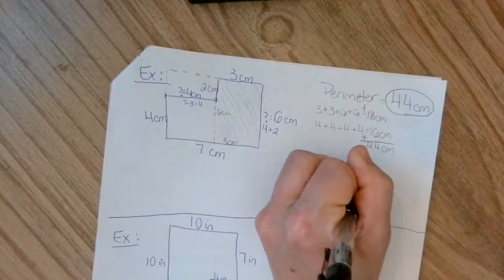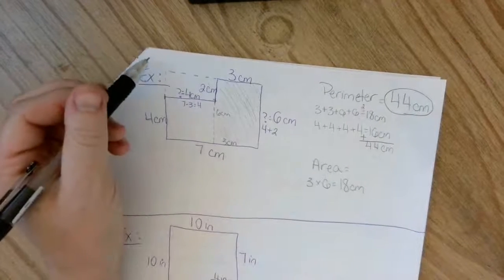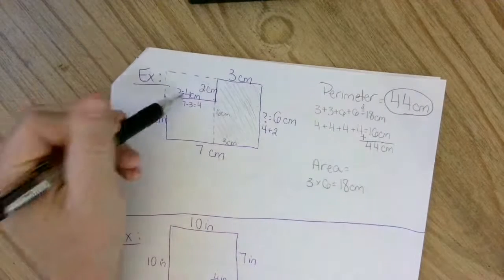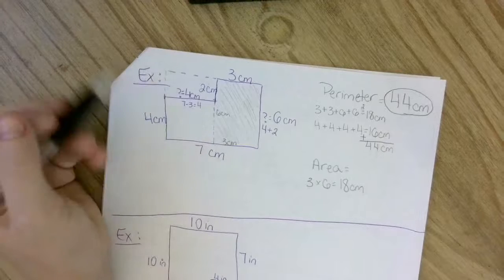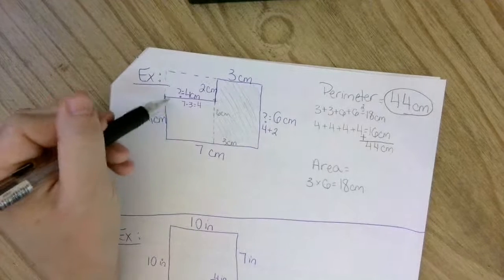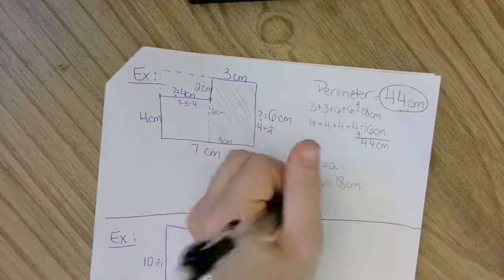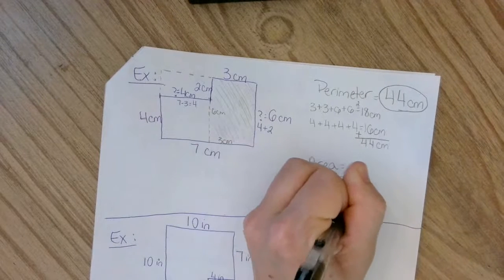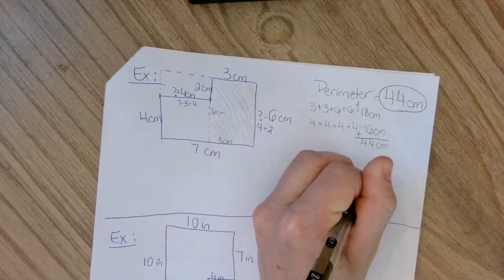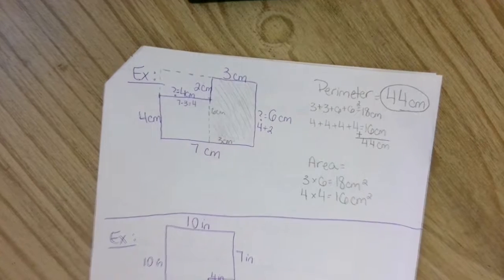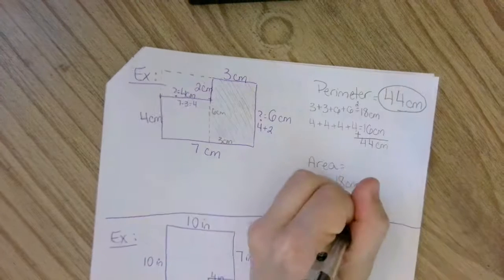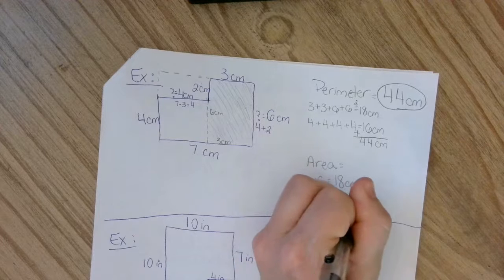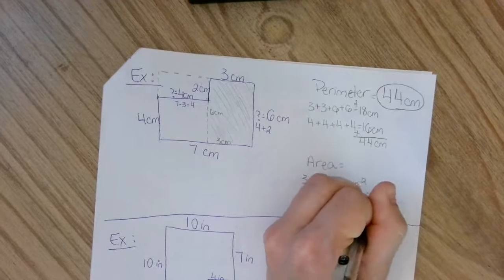Of course, I have 18 centimeters. And then I'm going to use my same measurements to get the area of this square right here. So I have length of 4 and I have a width of 4. So 4 times 4 is 16 centimeters square. And of course I'm going to add those up. And this hardly ever happens, but I have the same perimeter and the same area.